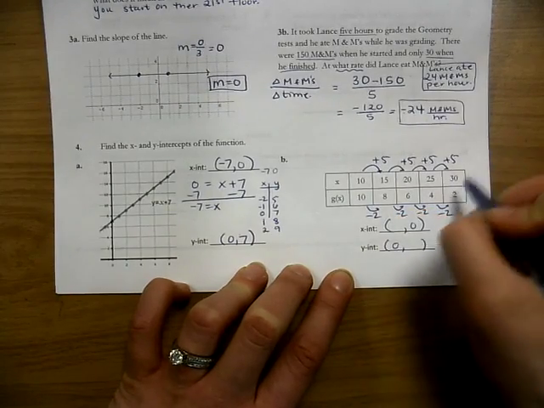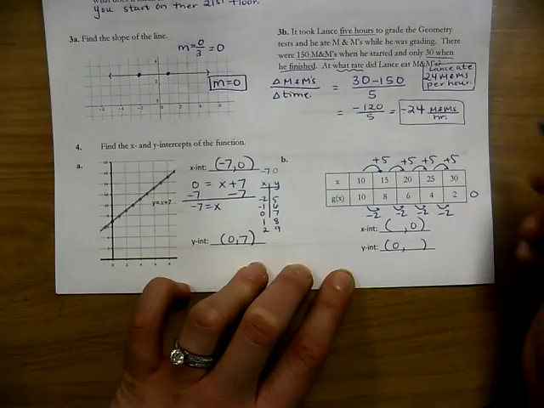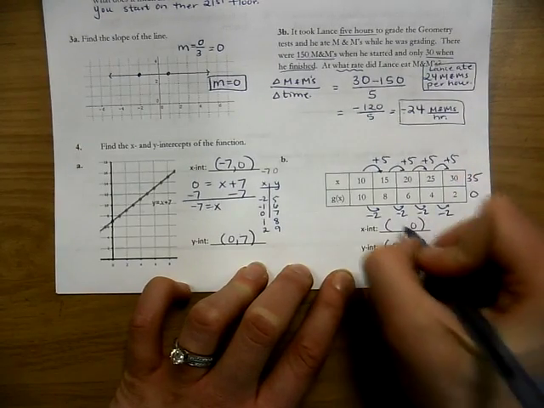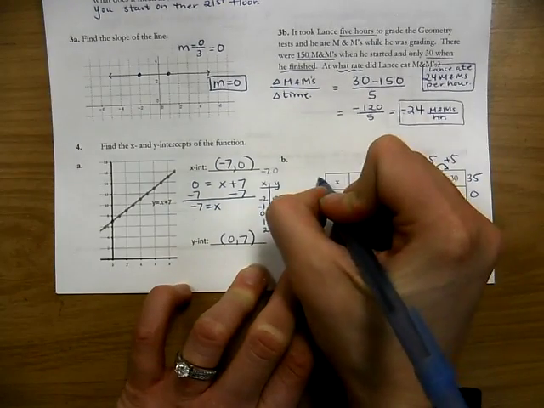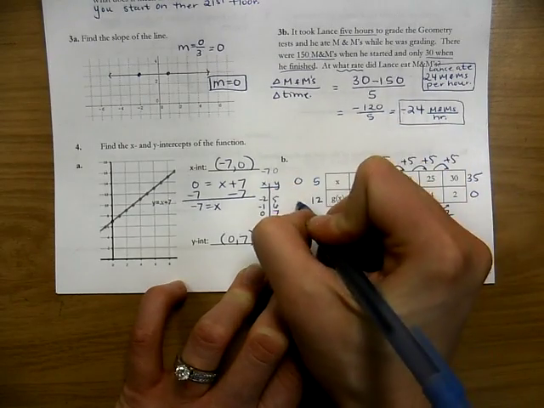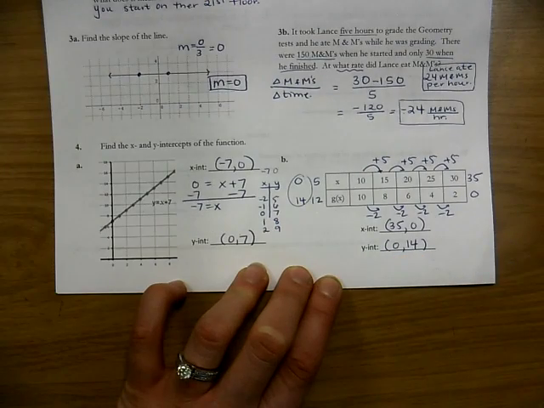So if I continue this pattern, 10, 8, 6, 4, 2, 0. Now we got a 0. That'll be our x-intercept, increased by 5. That's 35. So our x-intercept is 35 comma 0. If I work backwards here, that's 5 and 12, 0 and 14. And now we have our y-intercept. So there's our x and our y-intercept.